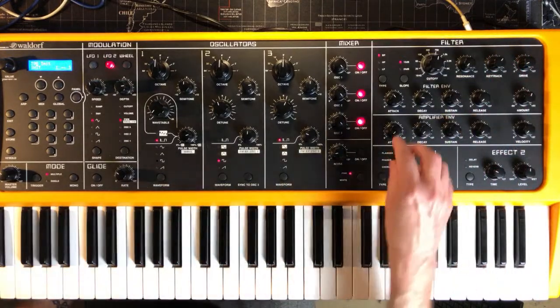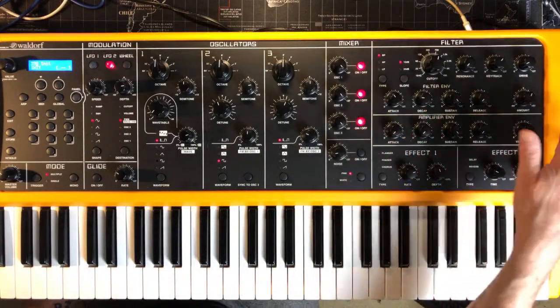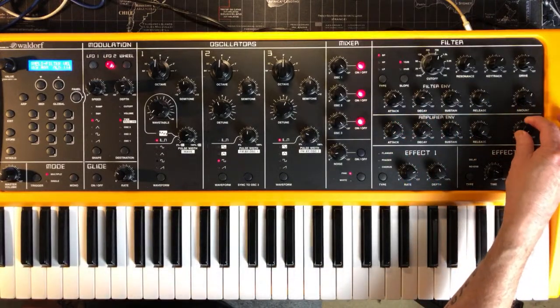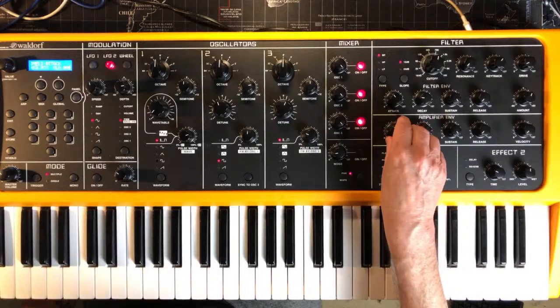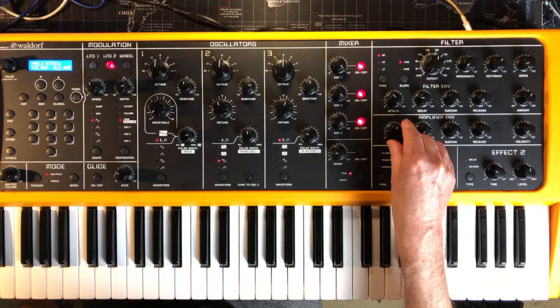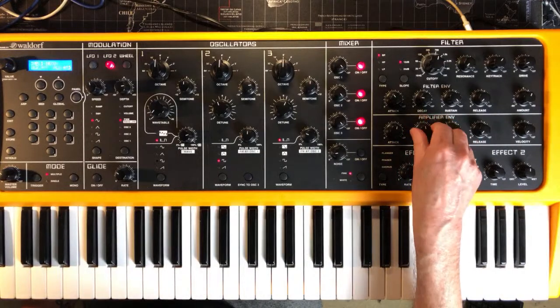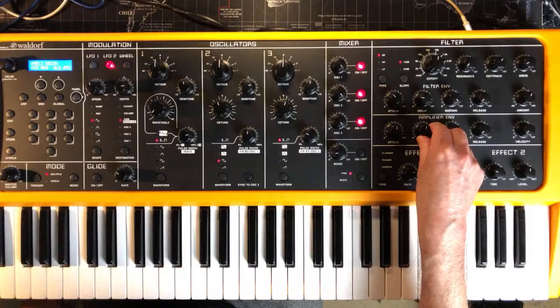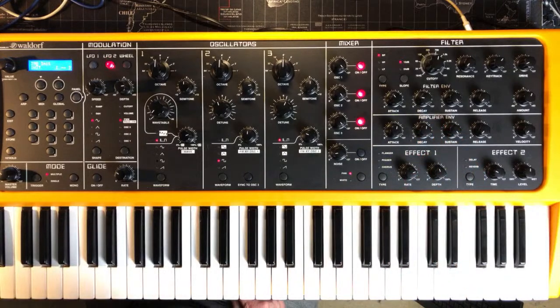And then the amp envelope, velocity 0, attack was around 60 or 70-ish, like that. It was about standard in the middle, as it usually is when you set it up on a synth.